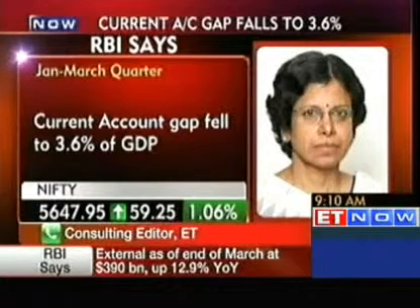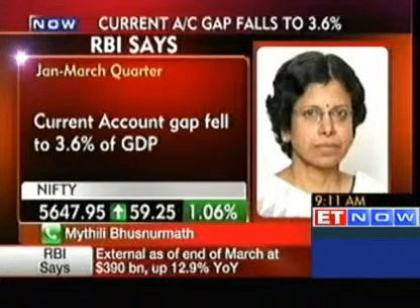Maithili, your first take on the Q4 CAD data. Well, the numbers are largely in line with expectations. And to the extent that this is historical data and most of it has already been factored in, it will not significantly affect sentiment, because I think markets are essentially forward-looking, and both in April and May, our trade deficit figures were pretty high. So I would expect that in the first quarter of the current fiscal, we will see the current account deficit again rise. But to the extent that the past data for the last quarter of the last fiscal has come well in line with expectations, I think that is good news.